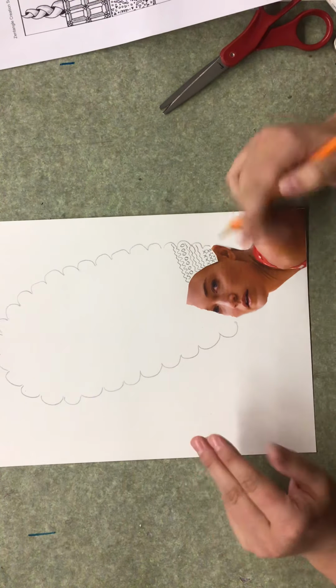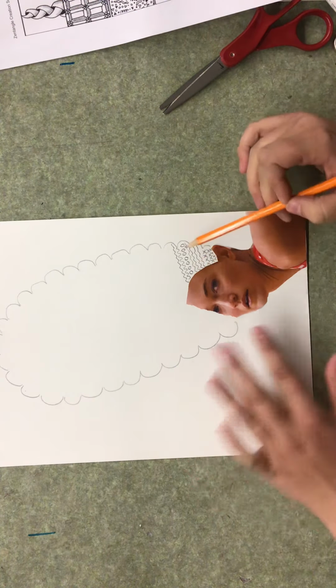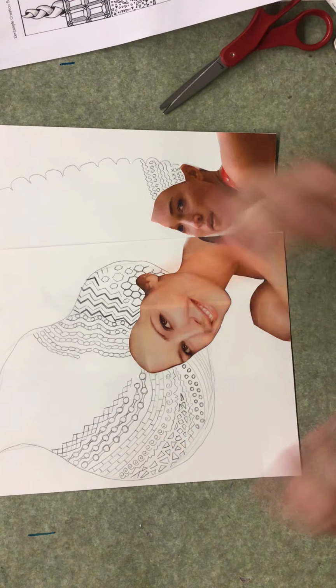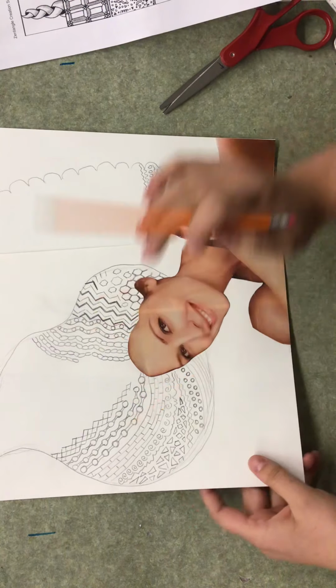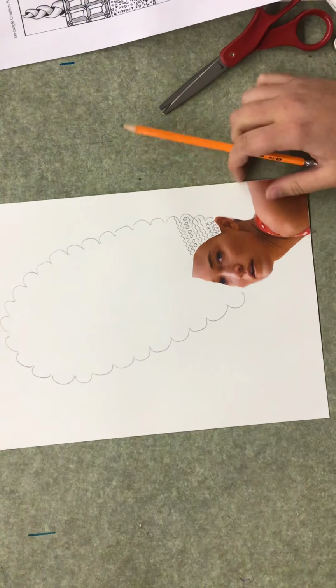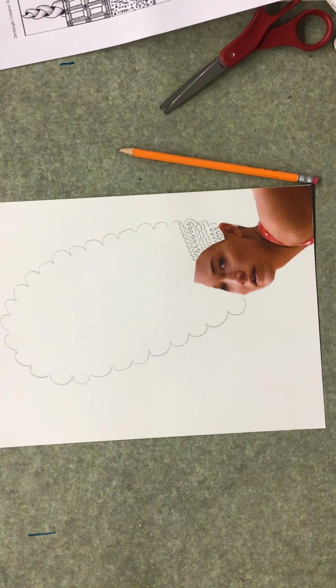So really take your time. Do your patterns kind of small so you have enough room to fill them in. See how I did mine small? You don't want them really big because then you're not going to have enough room to do all of your 20 patterns, okay?